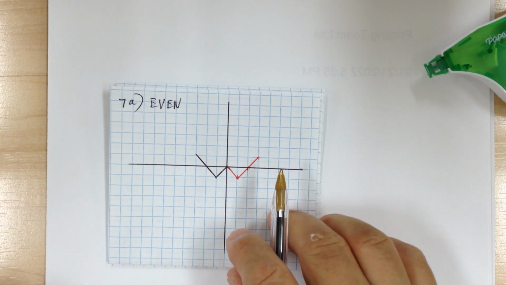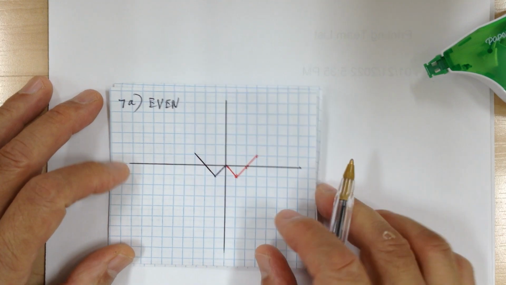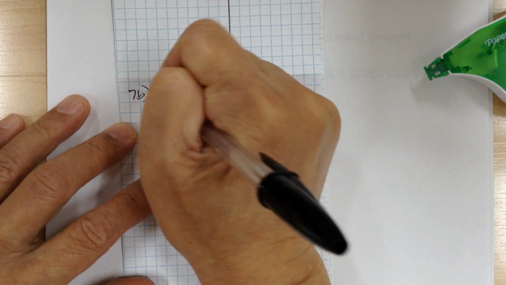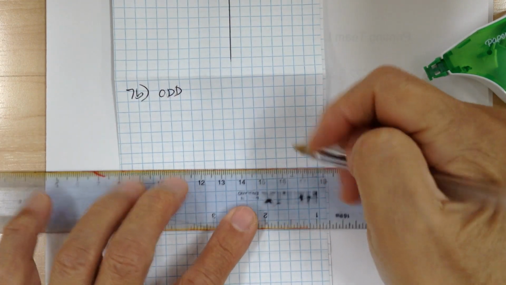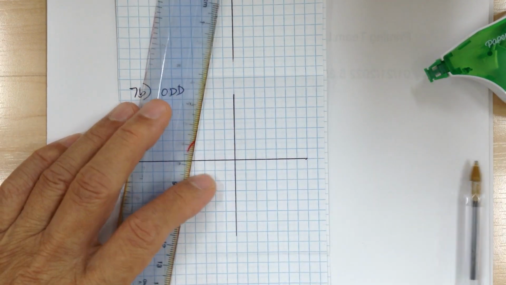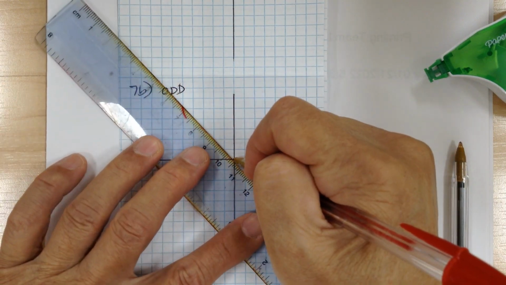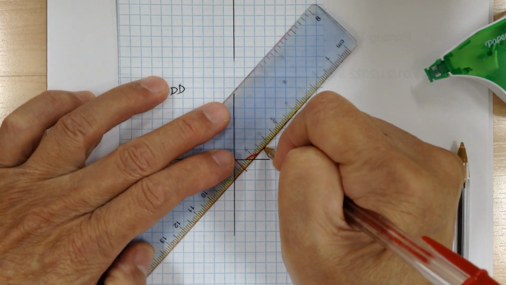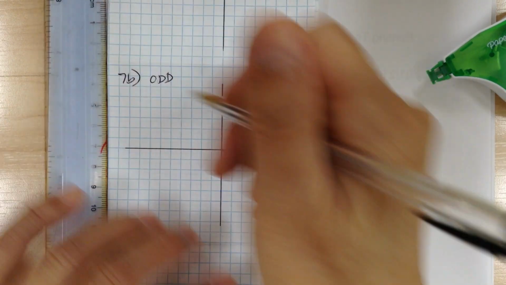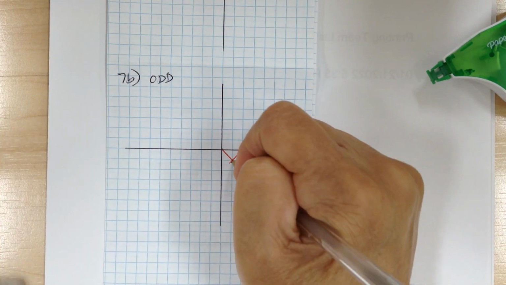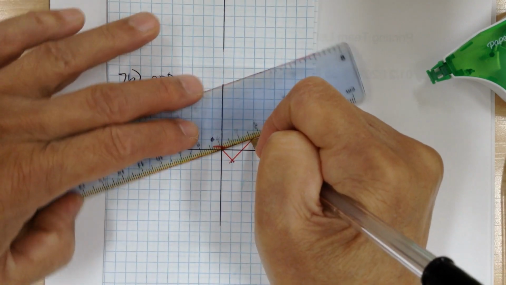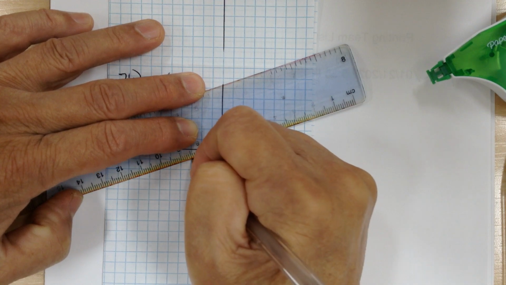Now let's go and do the b to make it odd. So b you want to make into an odd function. Okay, so again, let's go and get our original. For an odd function, everything has to be rotated. So the way to do it, just get every point and you go through the origin. So from here, you're going to get over here. This point, if you go through the origin, it would be right over here.